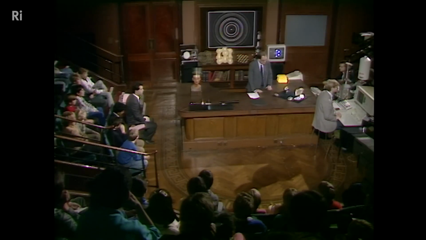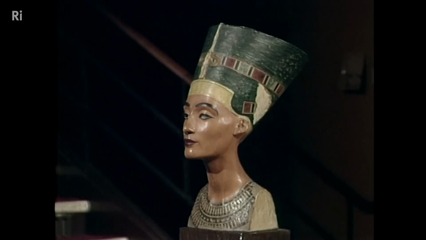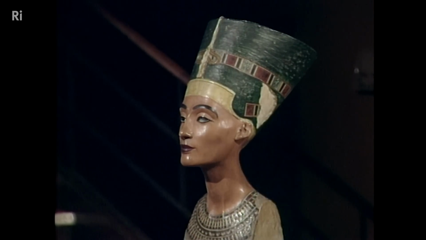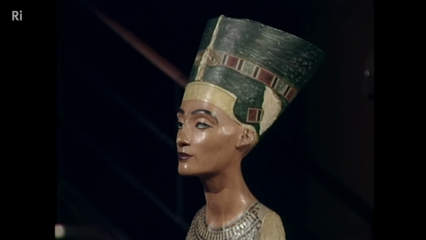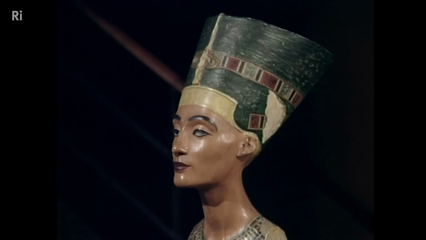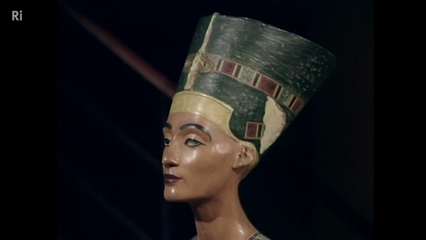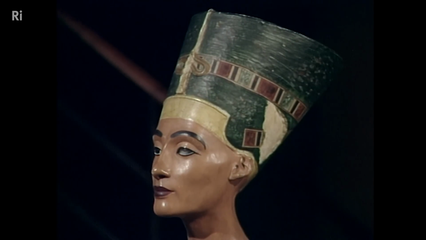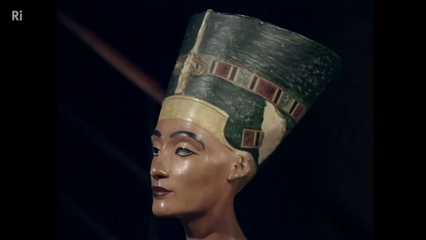Nefertiti. That's exactly right. The bust of Nefertiti was discovered in Egypt in 1912 by German archaeologists. It's still in Berlin. It was lost during the war, by the way, but it was rediscovered. And this is a model of the cast, as it were, of Nefertiti, who lived in 1360 years before Christ.